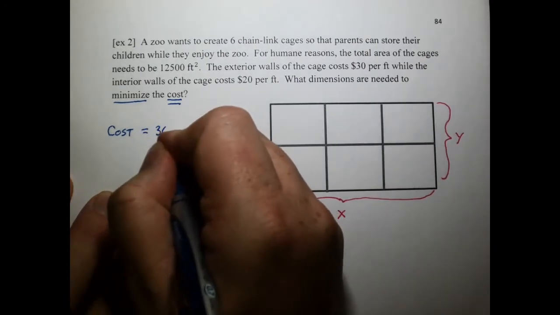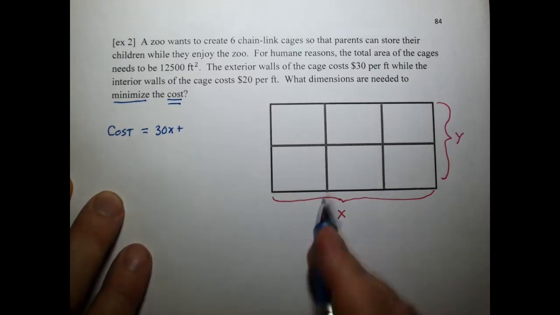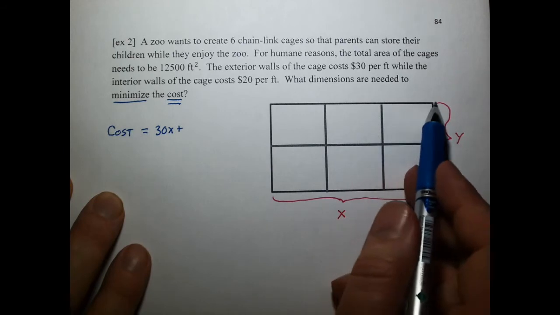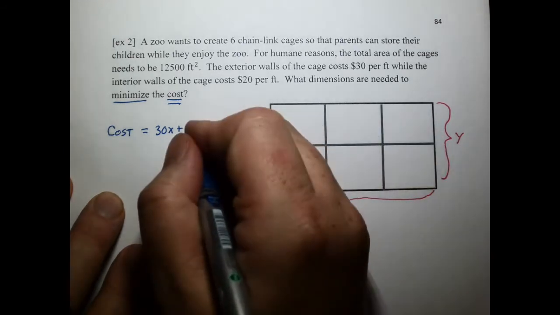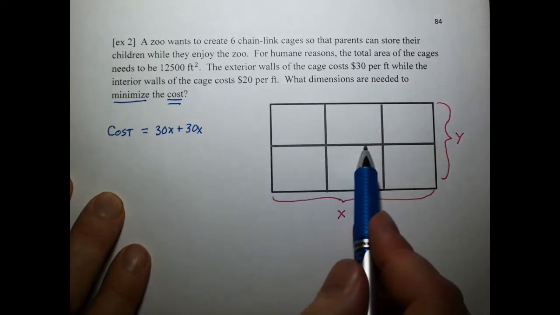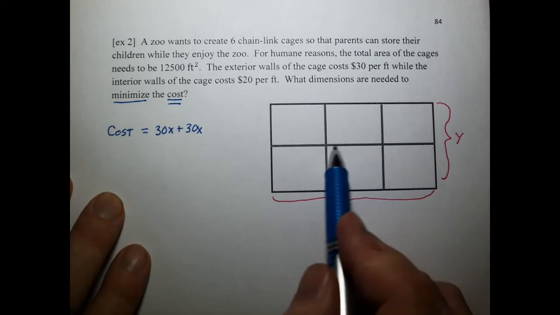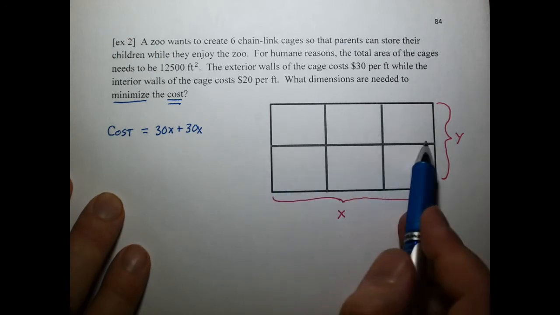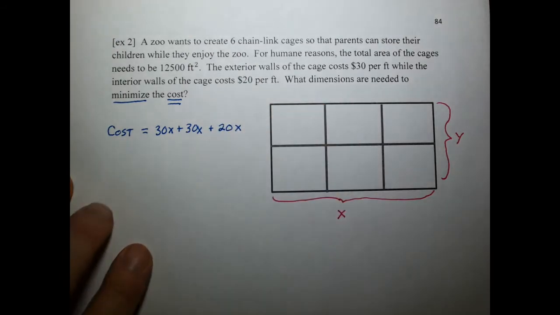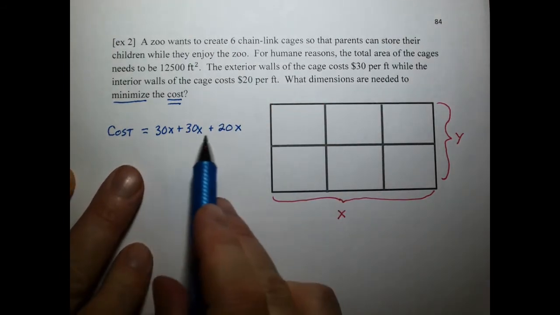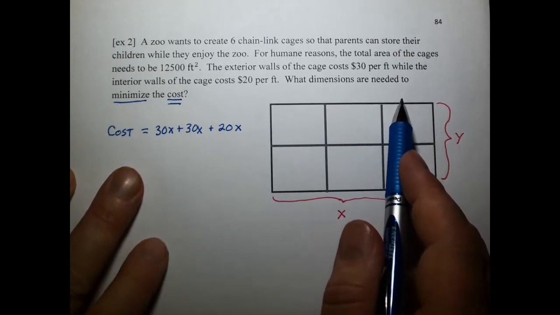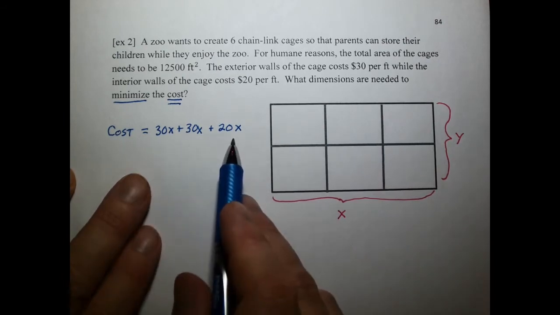So this will be 30x. And this cost for this length of the fence right here will also be 30x. But this is an interior cost, and it's only $20 per foot, and we have x feet. So far, these 3 lengths cost us 30x, 30x, and 20x.